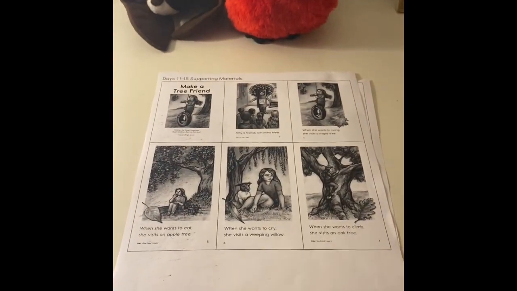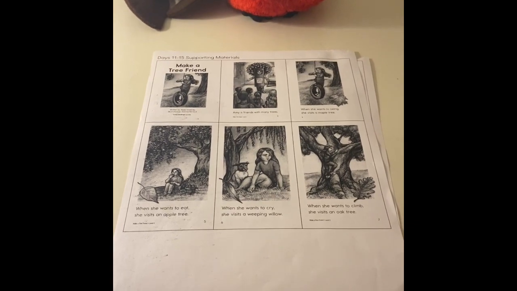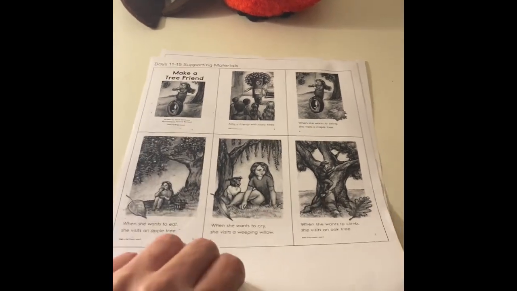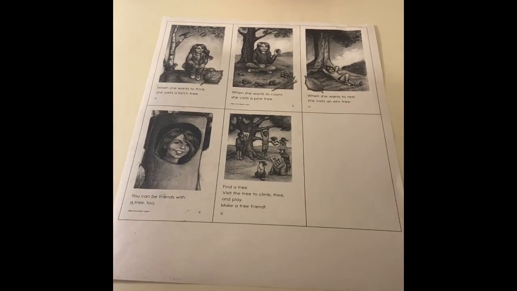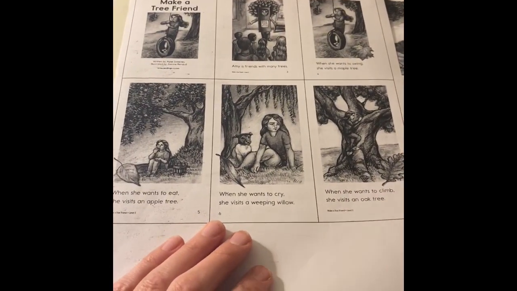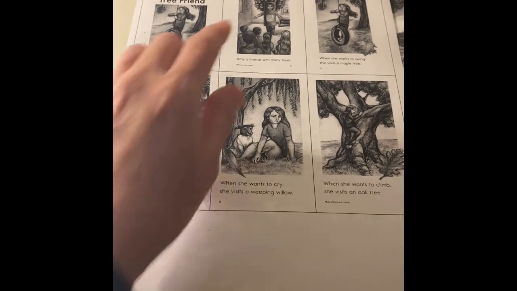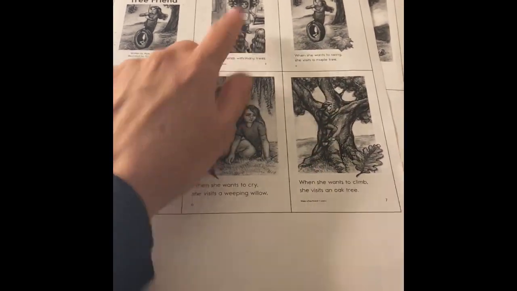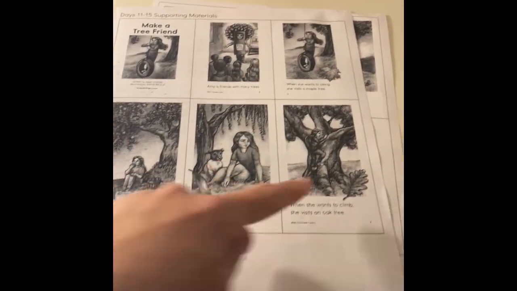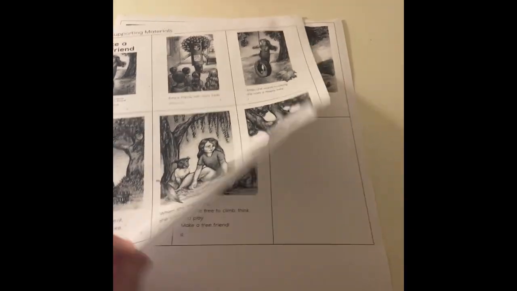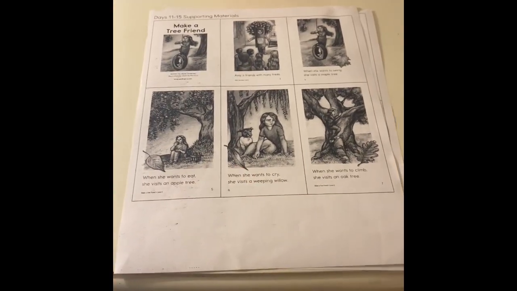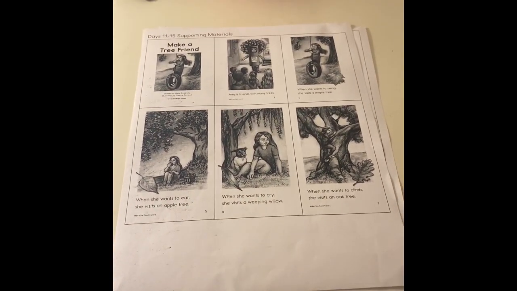And where does this story take place? What's the setting? Is it at the zoo? At the beach? It's outside, right? And we don't know exactly where, but most of it is outside. Here she's inside, but most of it is outside near some trees, okay?